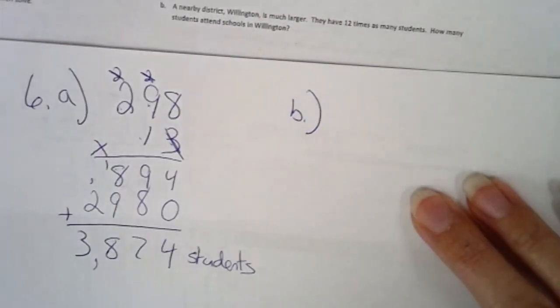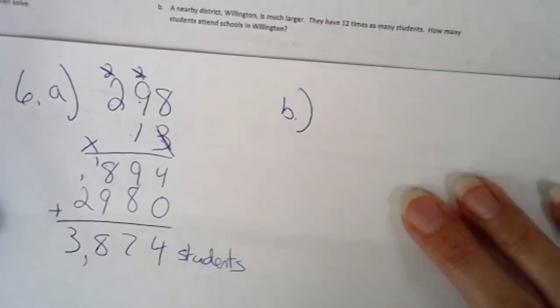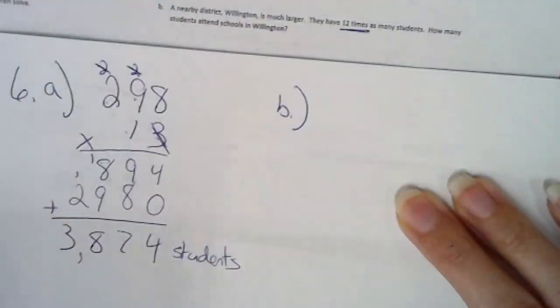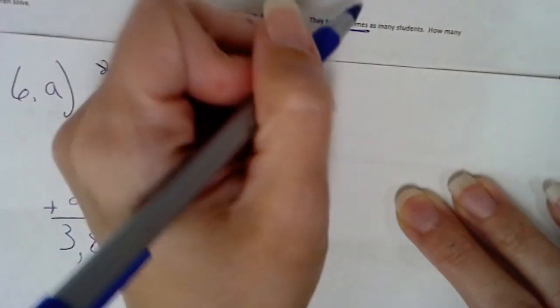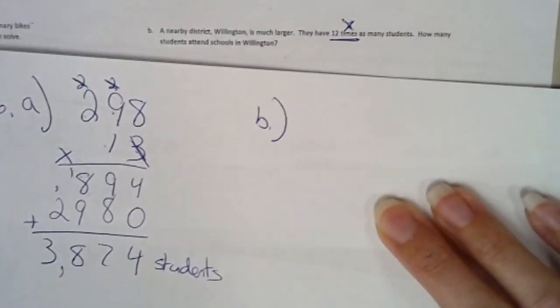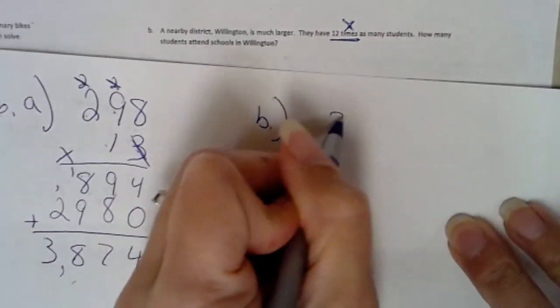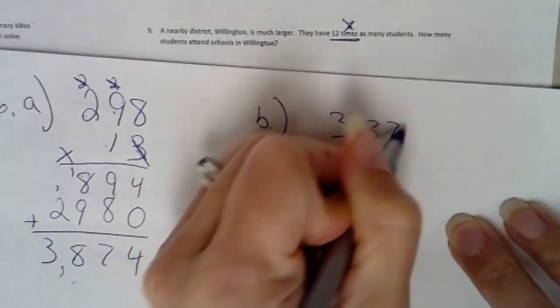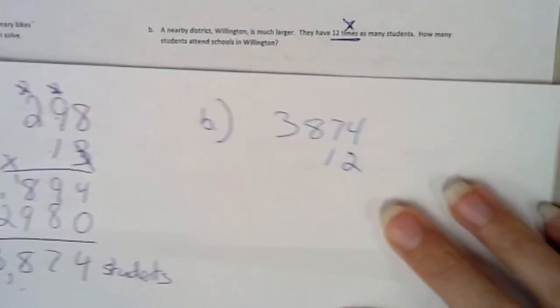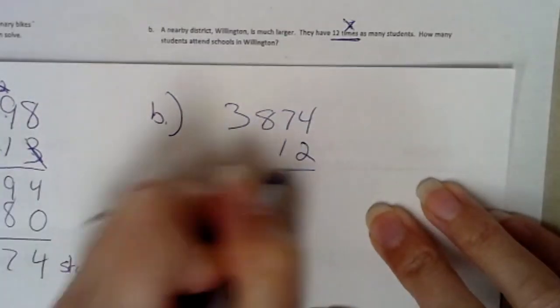A nearby district, Willington, is much larger. They have 12 times as many students. As how many students attend schools in Willington? So times means multiply. We're going to take the number we just got from part A, 3,874, and we're going to multiply that by 12 since they have 12 times as many.